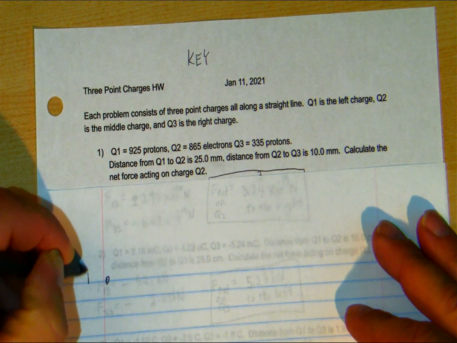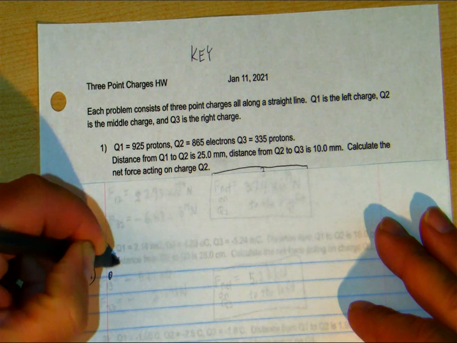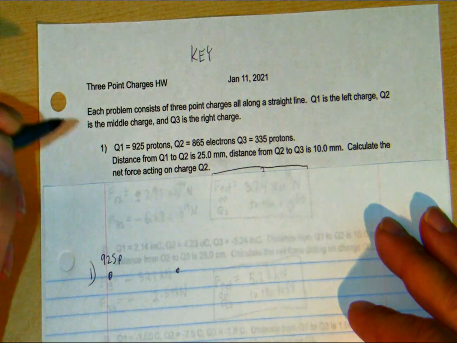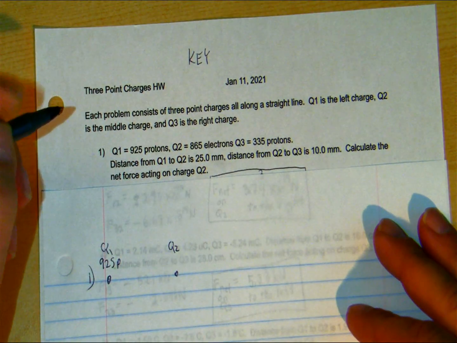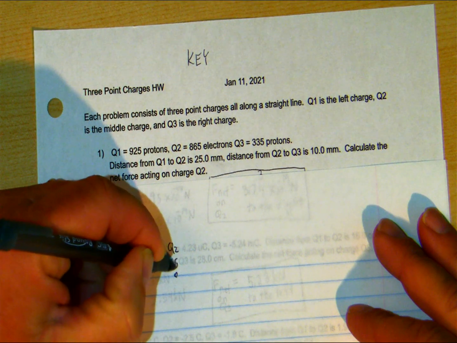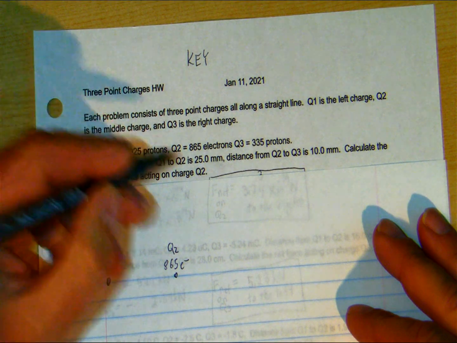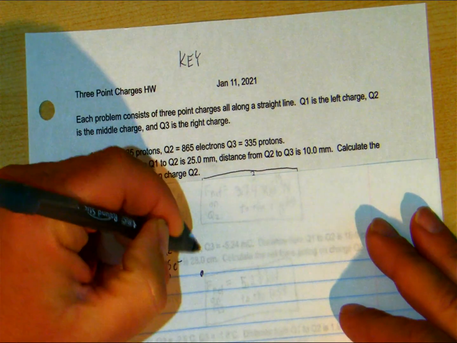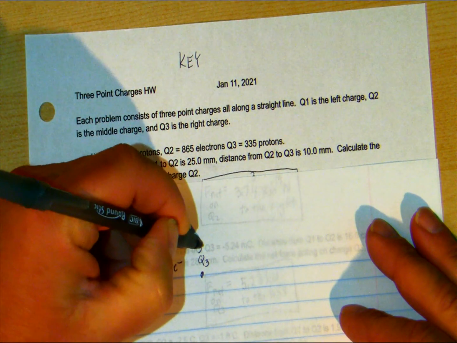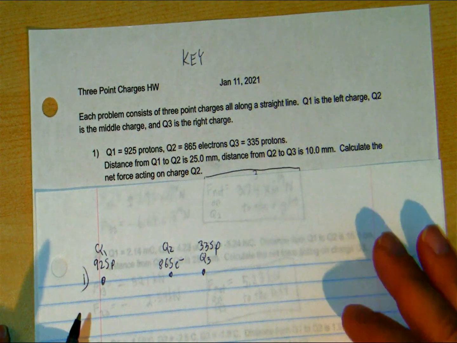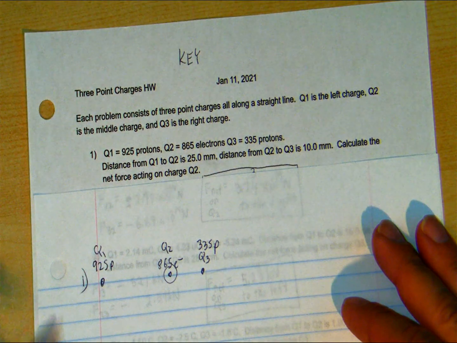So a little bit of a sketch wouldn't hurt, and then labeling what's going on. 925 protons, and then arbitrarily I'll say here's Q2, in the middle, 865 electrons, and then a shorter distance to the right, to some sort of scale, Q3. Q3 is 335 protons, and the task was to calculate the net force on the middle charge, Q2.